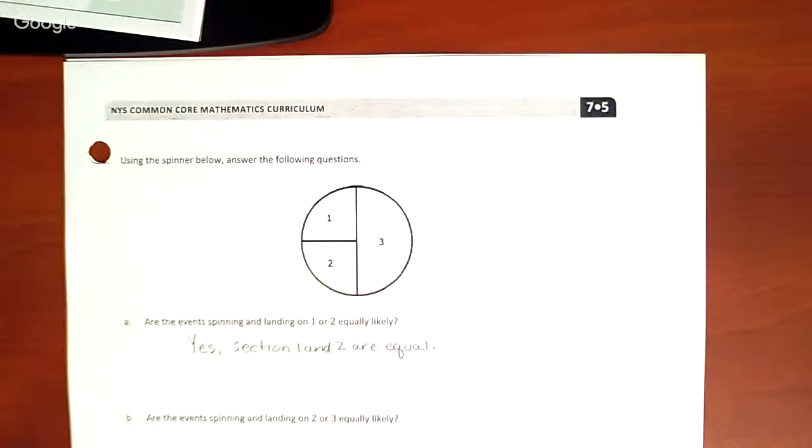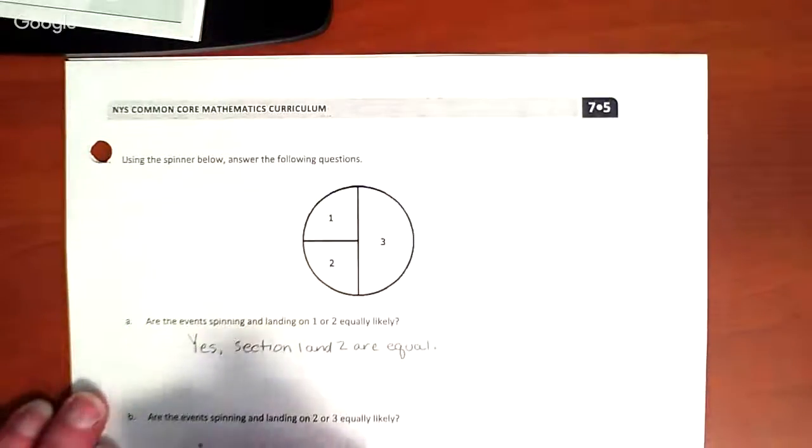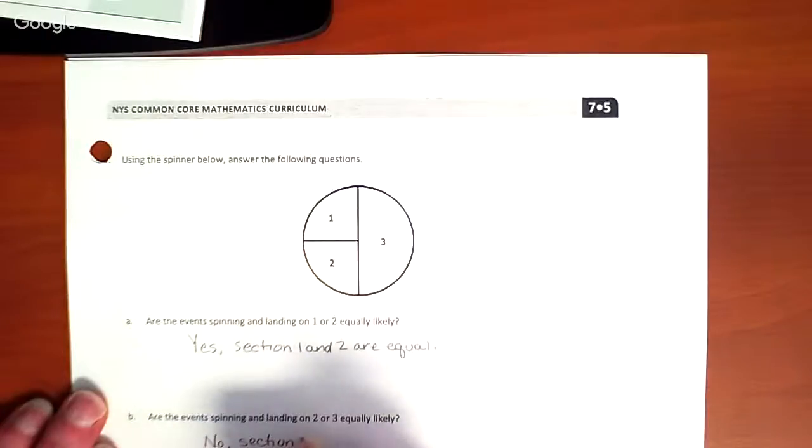It says, are the events spinning and landing on 2 or 3 equally likely? No. Section 3 is larger.